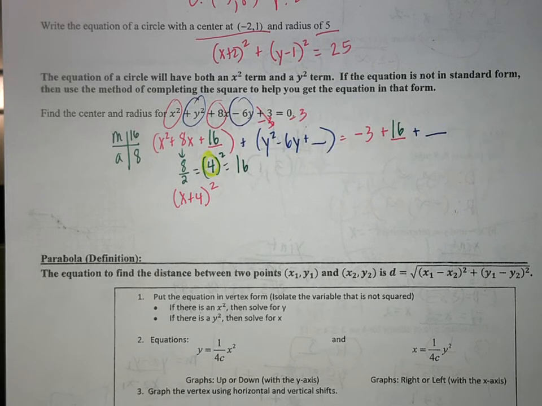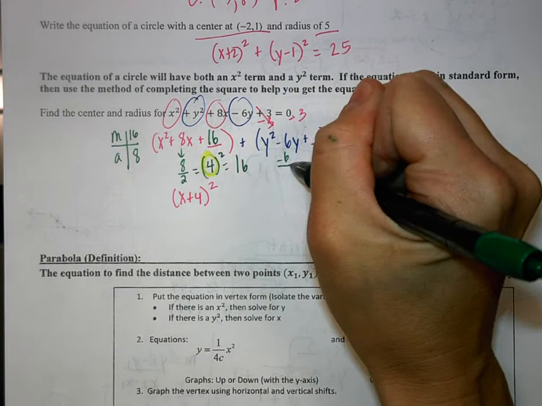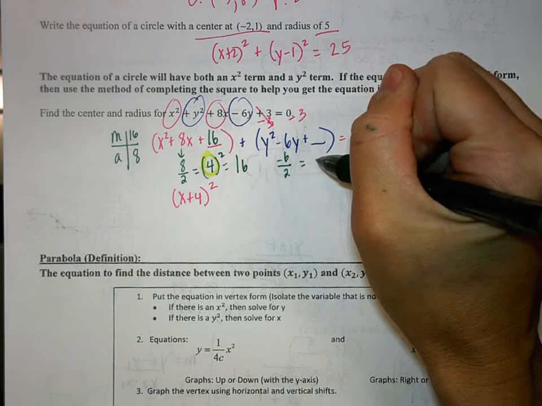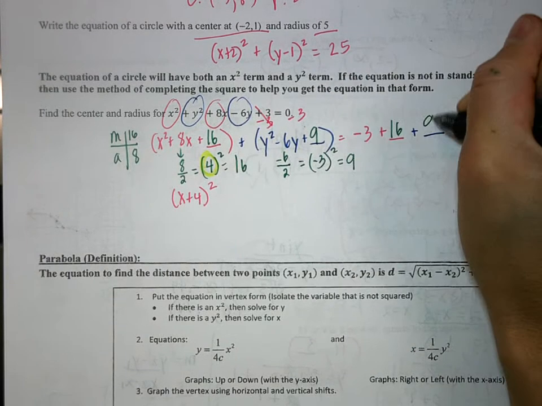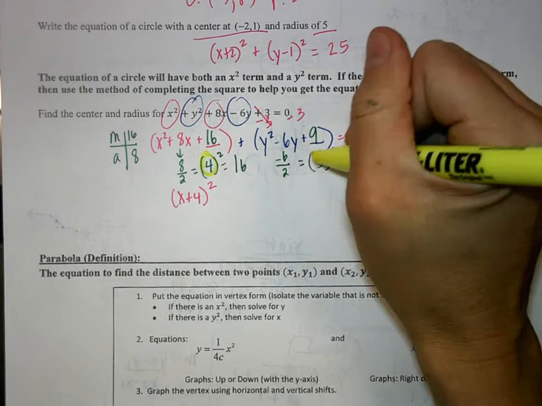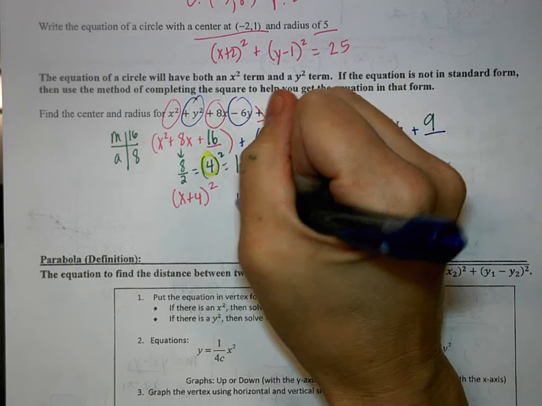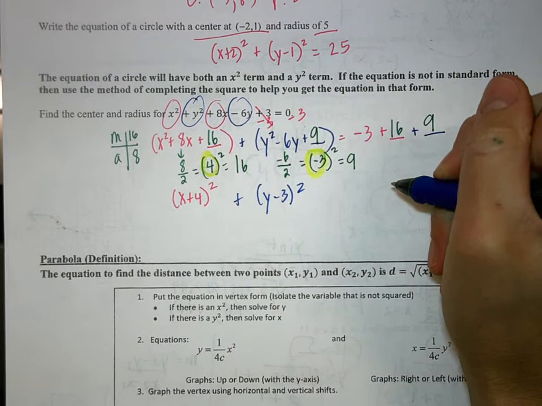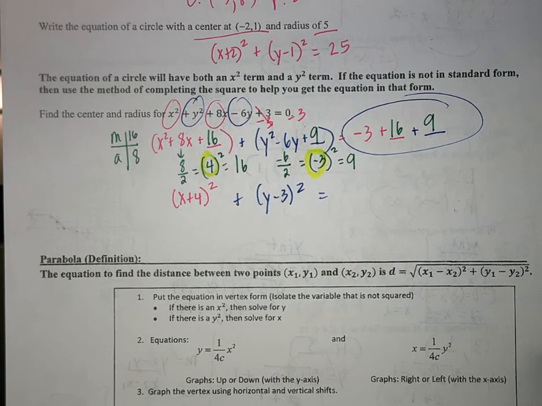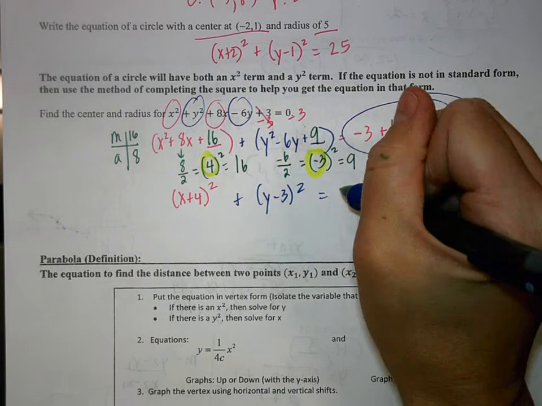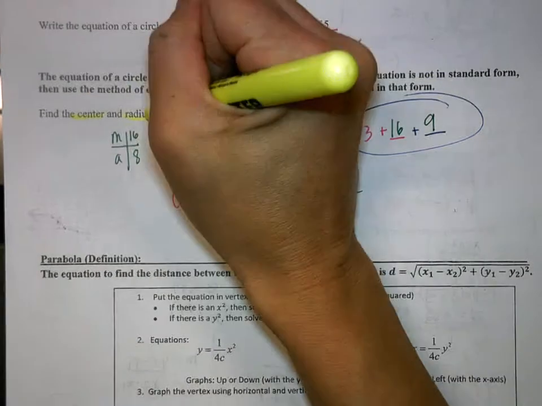Okay, now for the y term, we have -6, and we divide that by 2, which equals -3, and then when we square that, it is 9. So 9 is the value that goes in the second blank. So based on what we just talked about, what is this other square going to be? Very good. y minus 3 squared equals, and over here we simplify all that. So we add it together and that makes 22.